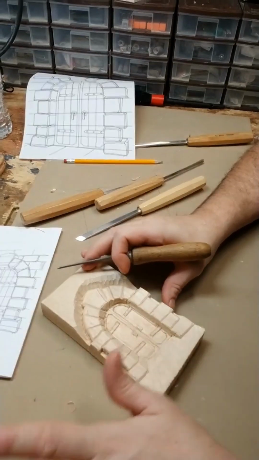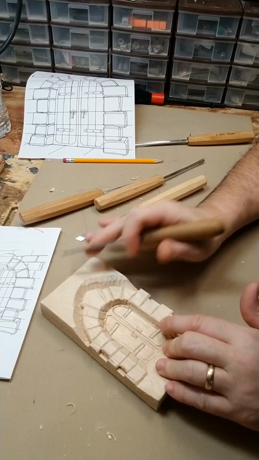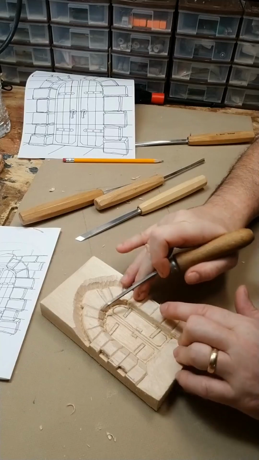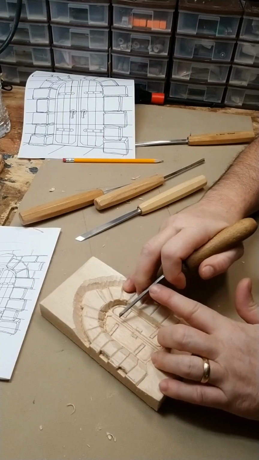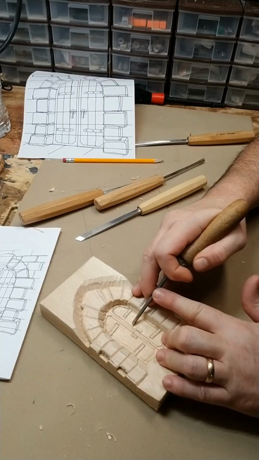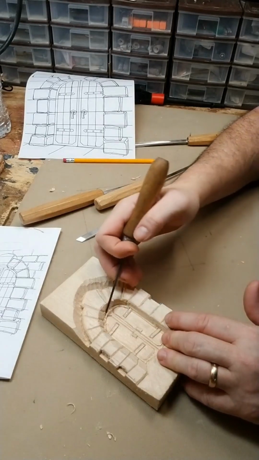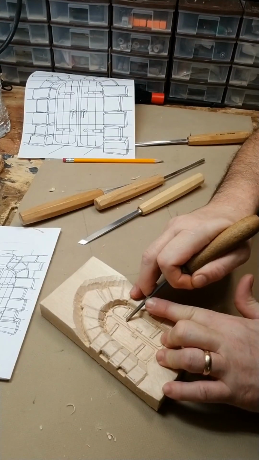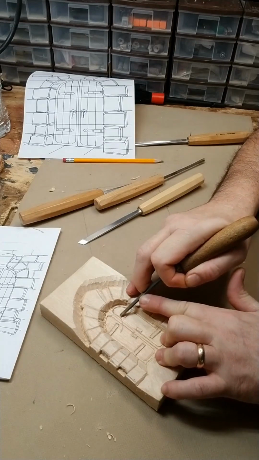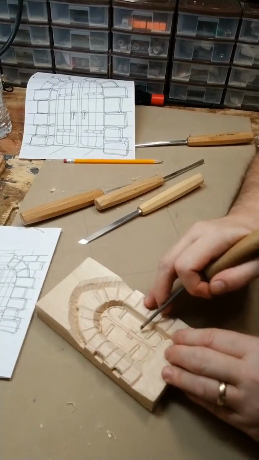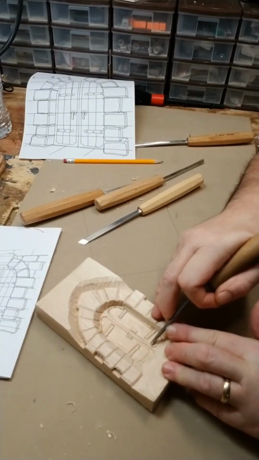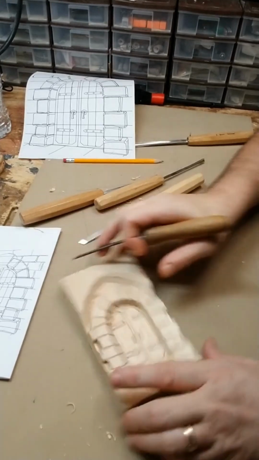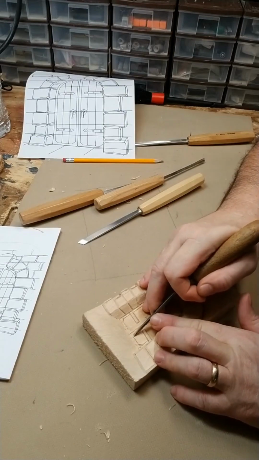So I brace my non-dominant hand on the wood to keep it solidly in place, and then I use my middle finger to touch down on the wood here, and then my non-dominant hand holds the shank of the chisel, and then I can kind of pull my hand forward. When I pull forward, the chisel will move along that line. And then you're easily able to cut the area that you're working on.